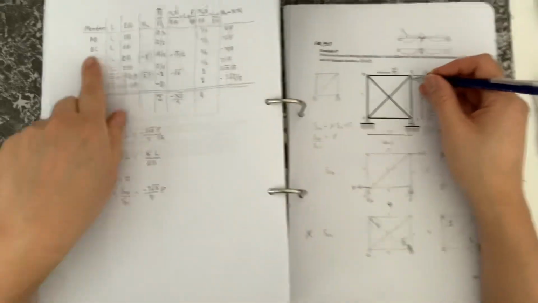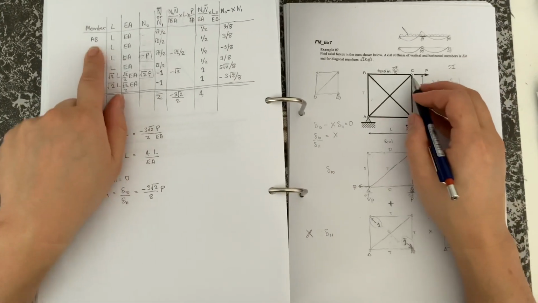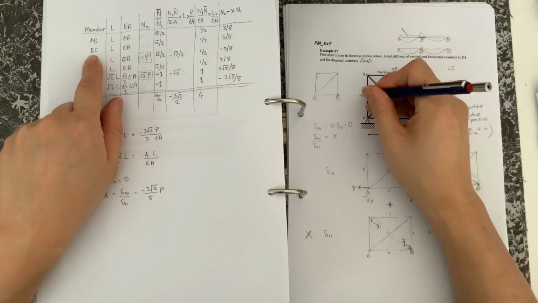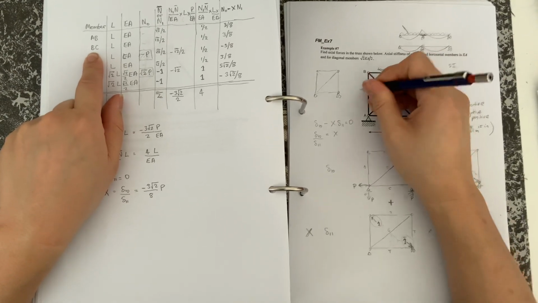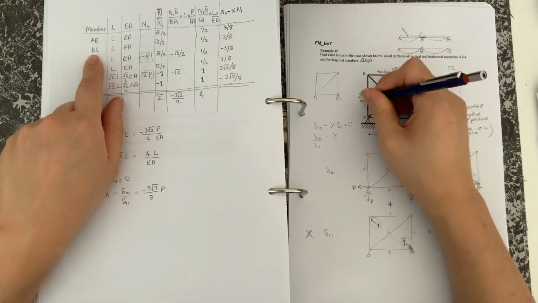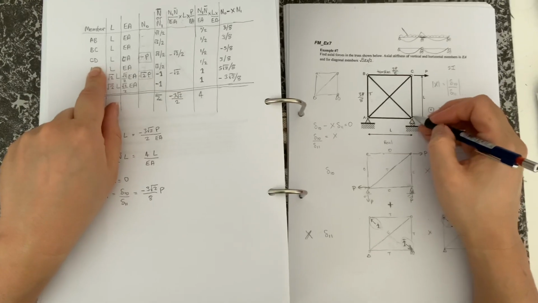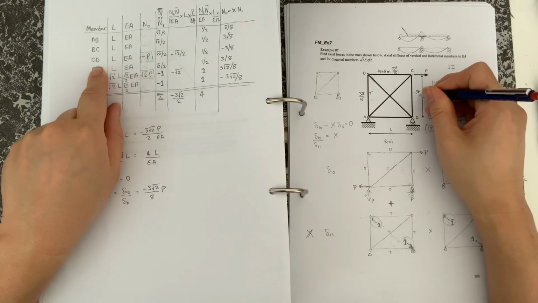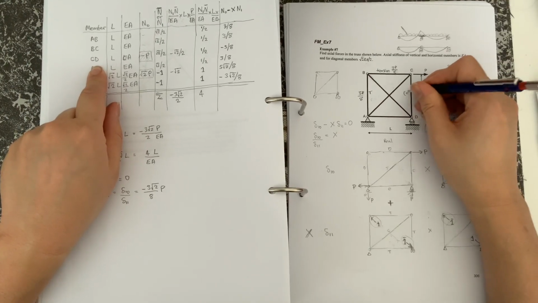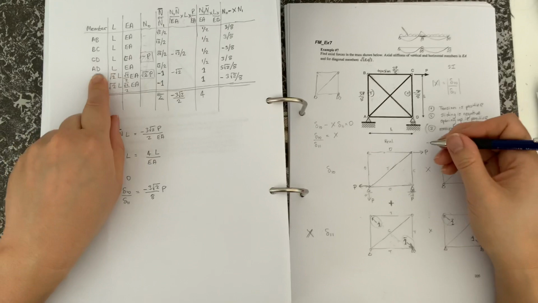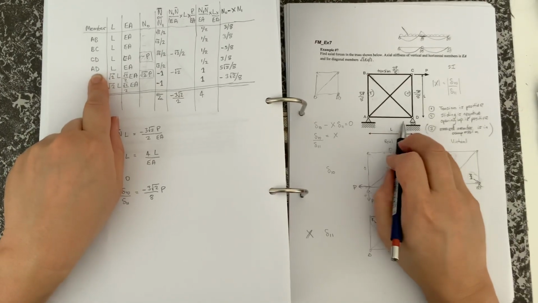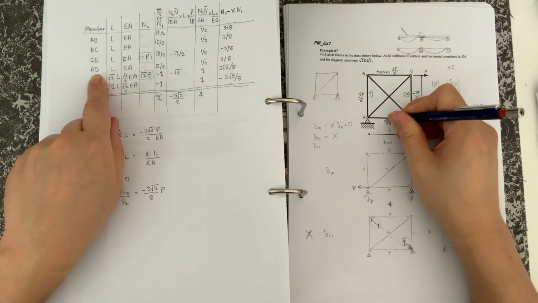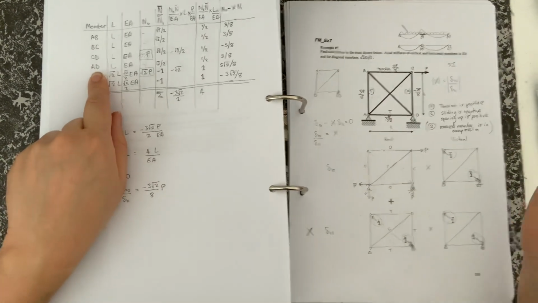The BC, and the member AB, is also going to be tension, 3P/8. Member CD is going to be negative, -5P/8, so that one's going to be compression. Member AD, which we've got here, is going to be 3/8, so 3P/8, and that's going to be in tension.